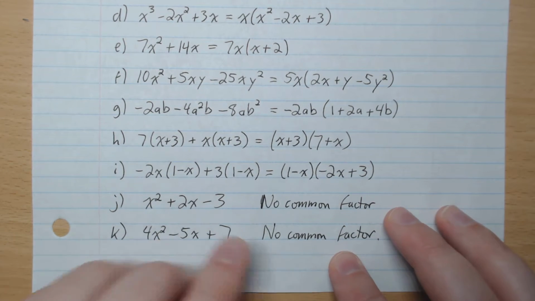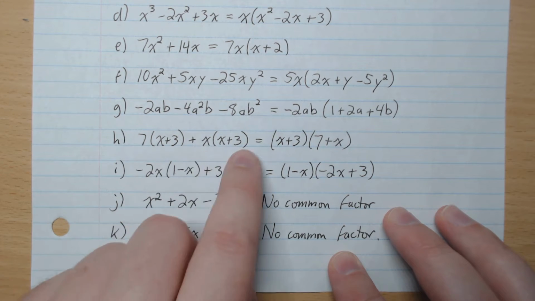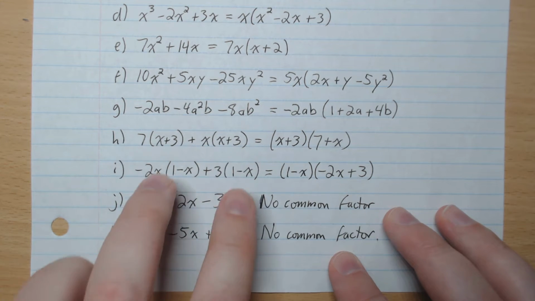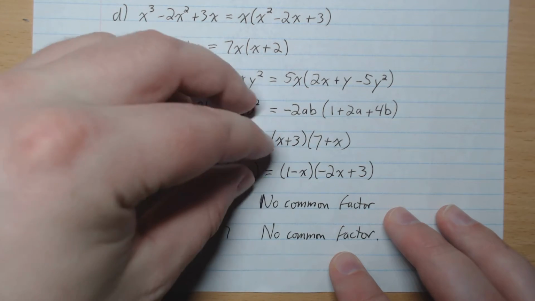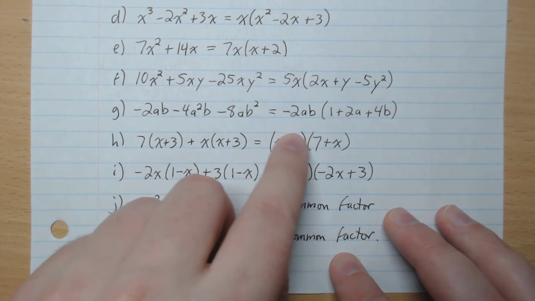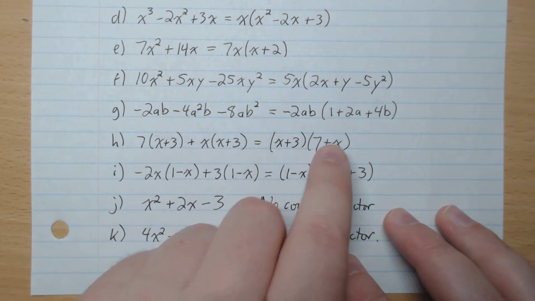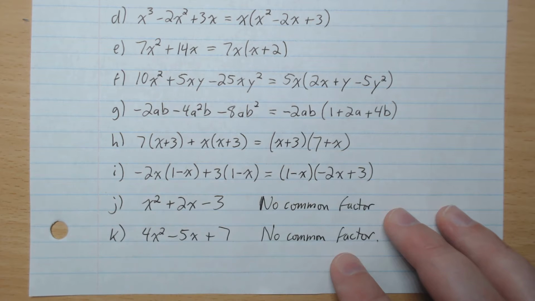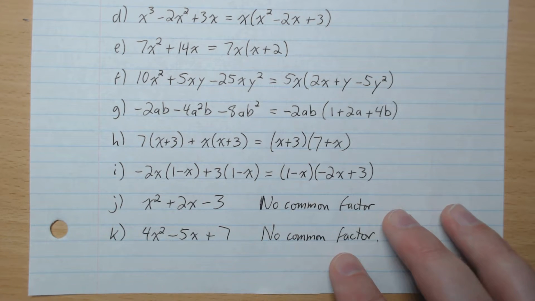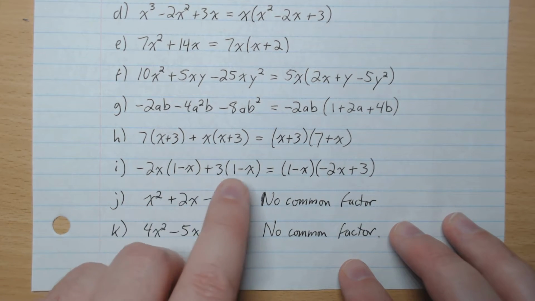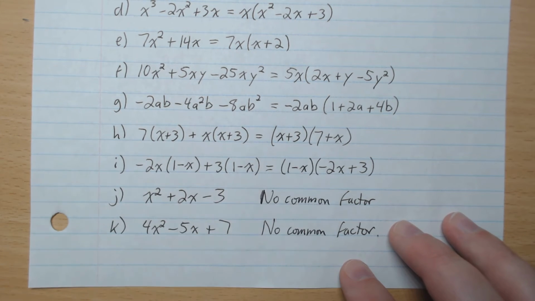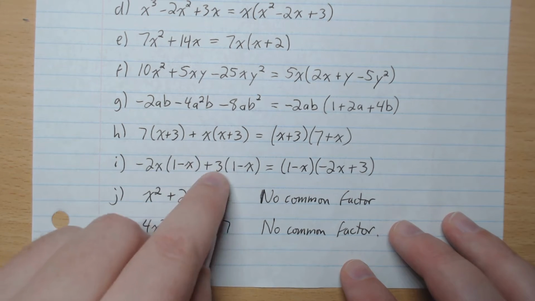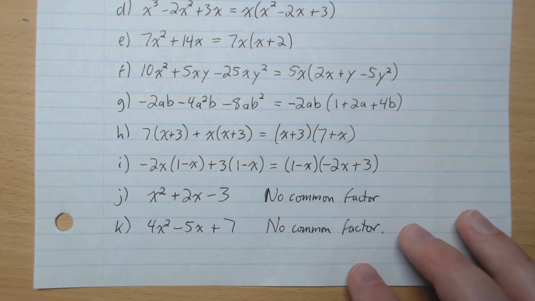Okay, H. This is our first term, plus this is our second term, like that. And we notice that there's a factor here of x plus 3 that's in common. So we're going to take out x plus 3 like this, and say, okay, what's left? 7 plus what's left? X, like that. I, 1 minus x is in common to both, so we're factoring out 1 minus x, write that down here, and we say, okay, open bracket, what's left? Negative 2x plus 3 as such.